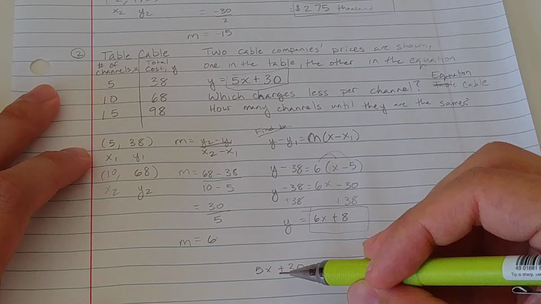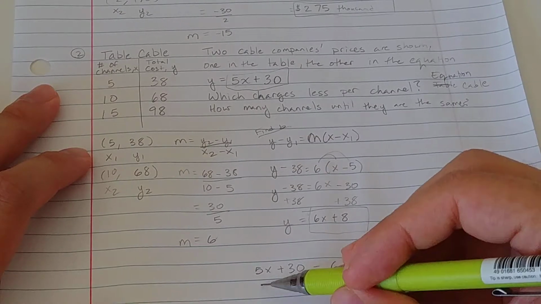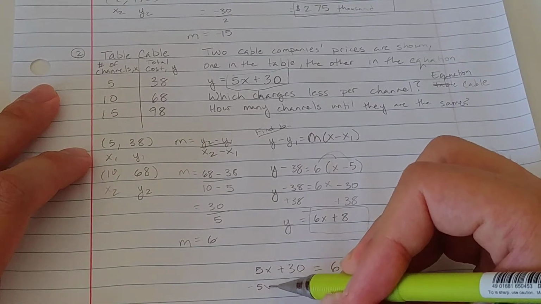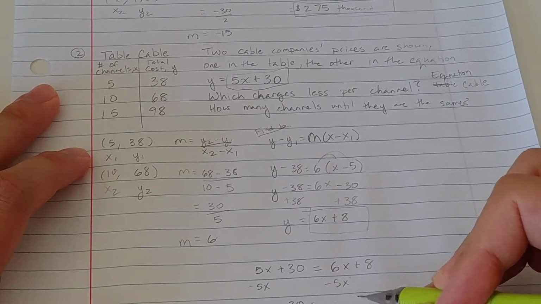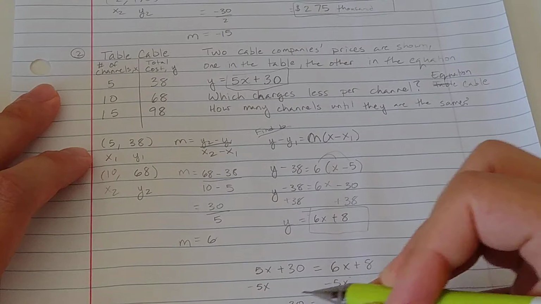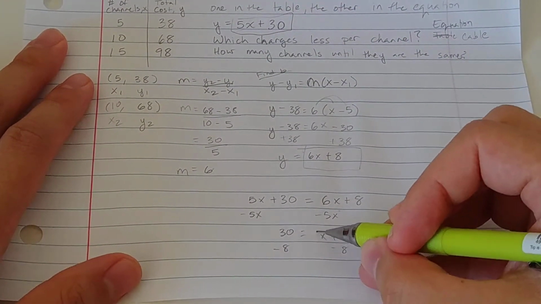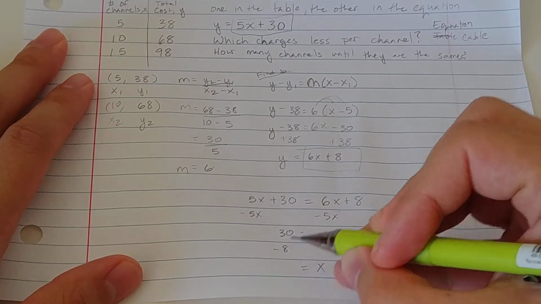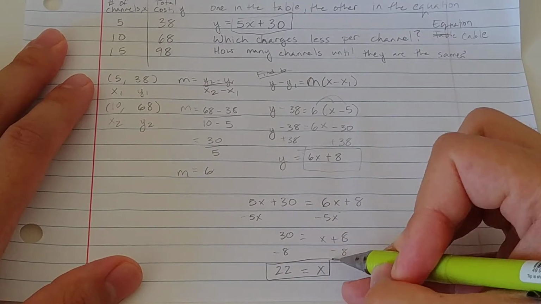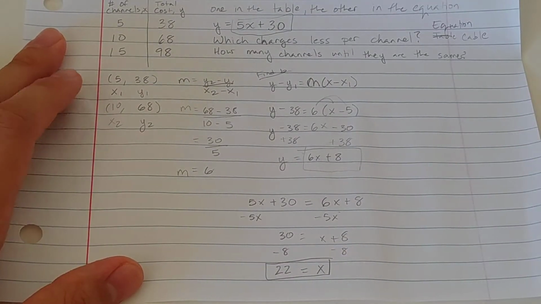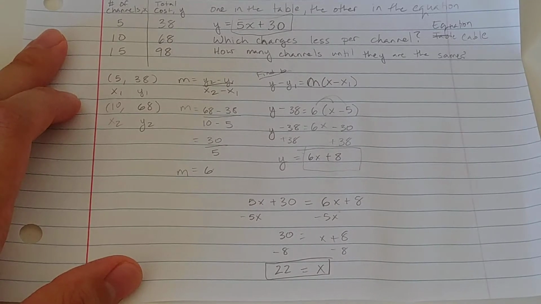We have x's on both sides, so let's move this 5x over. You get 30 equals x plus 8. Subtract that 8, and we get x equals 22. So after 22 channels, the prices will be the same. Some cable companies do charge per channel. So yeah, that's it.